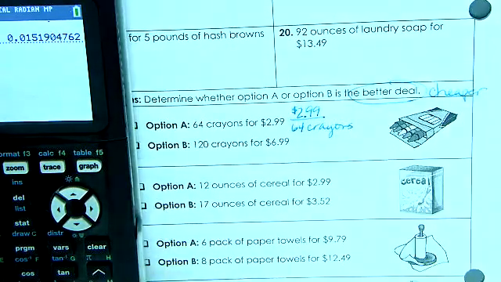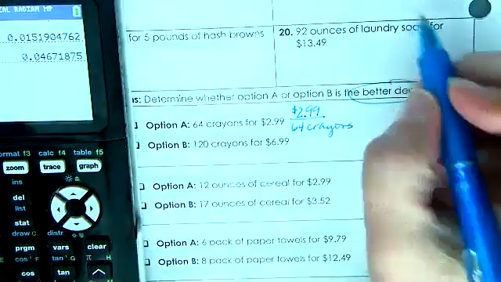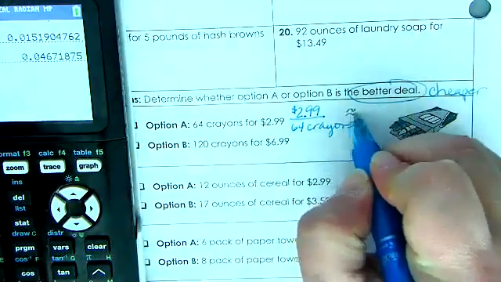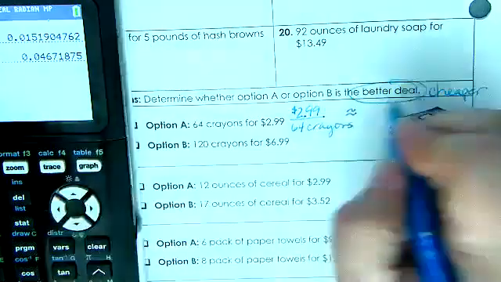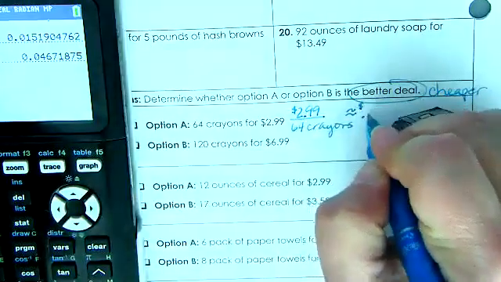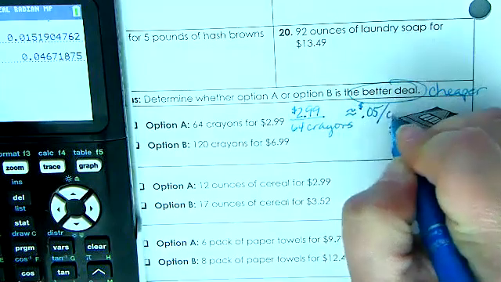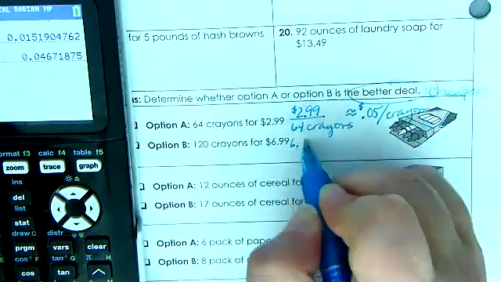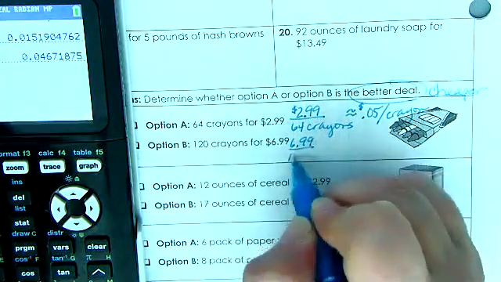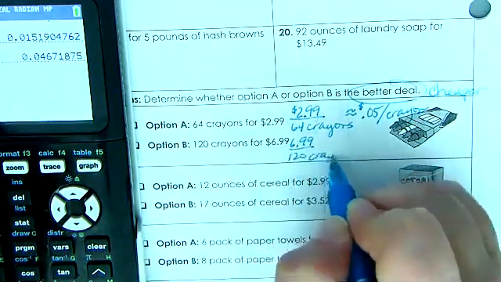2.99 divided by 64. The 6 behind the 4 is going to cause it to round up. So this is about $0.05 per crayon. And then this, I'm doing the 6.99 divided by 120 crayons.